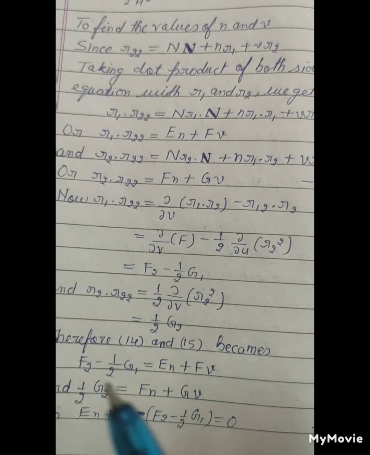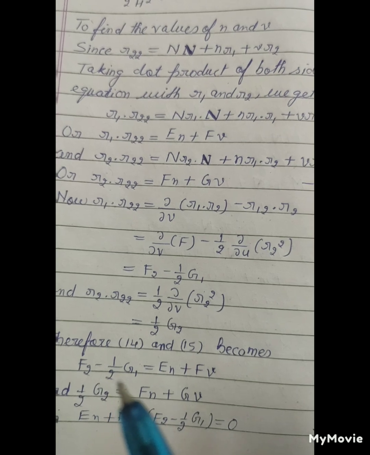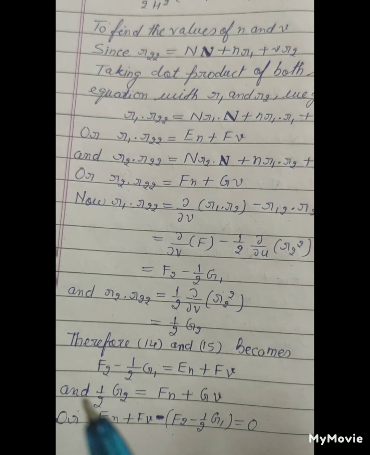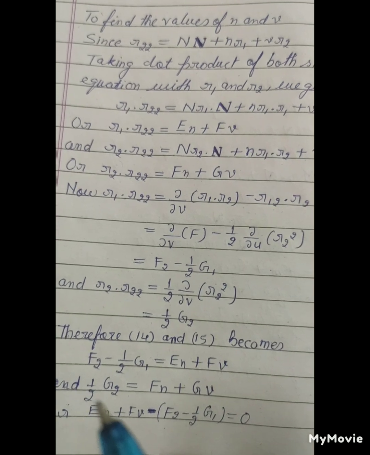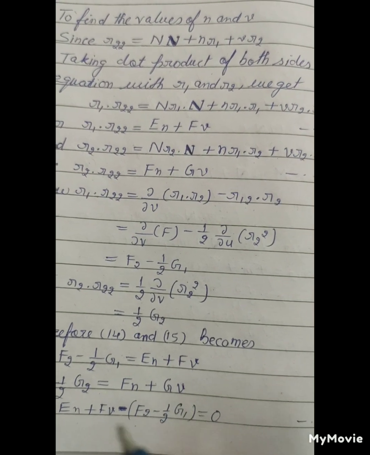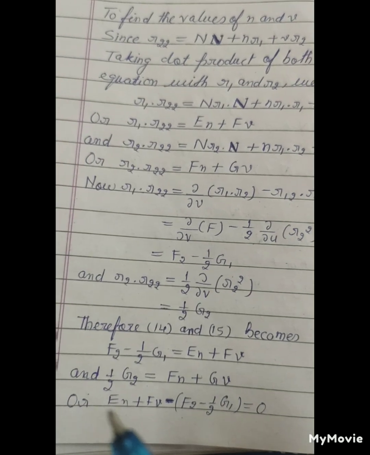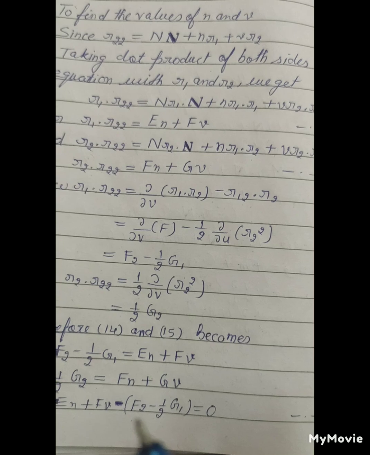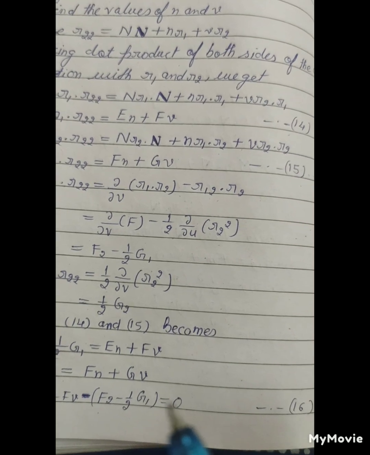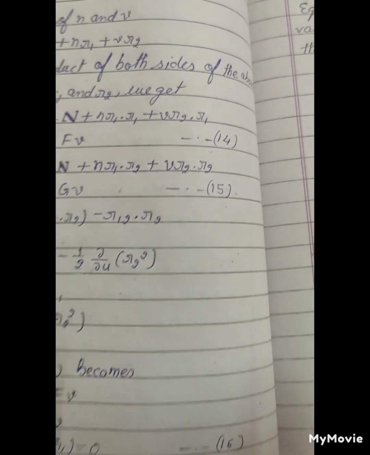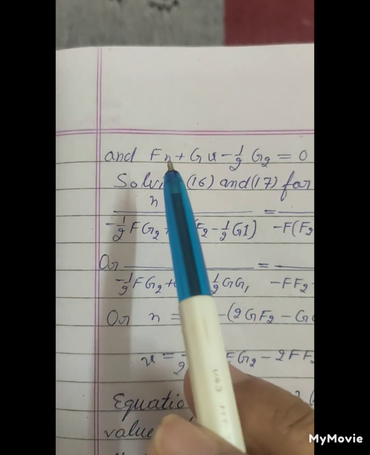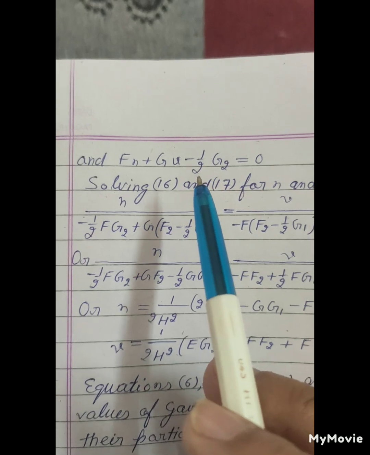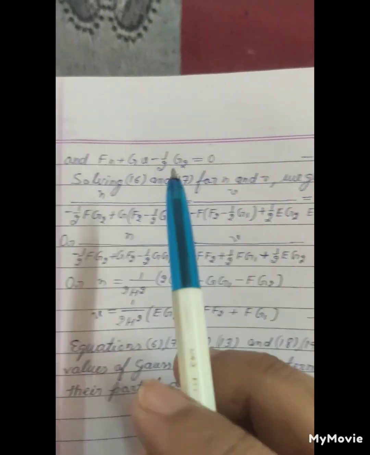Therefore 14 and 15 become F2 minus 1 upon 2 G1 equals E n plus F mu, and 1 upon 2 G2 equals F n plus G mu, or E n plus F mu minus F2 minus 1 upon 2 G1 equals 0, equation 16, and F n plus G mu minus 1 upon 2 G2 equals 0, equation 17.